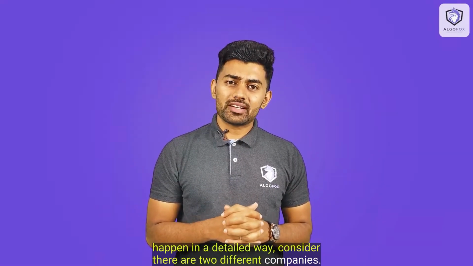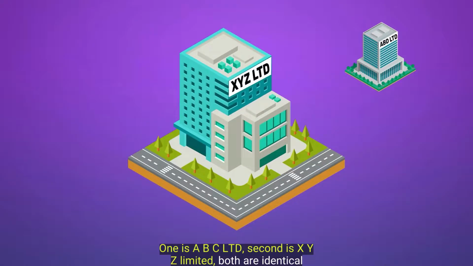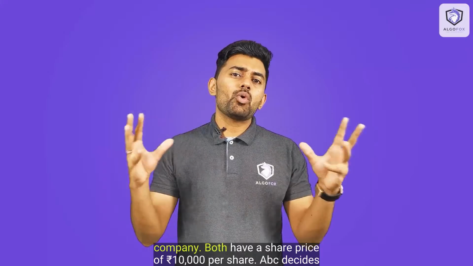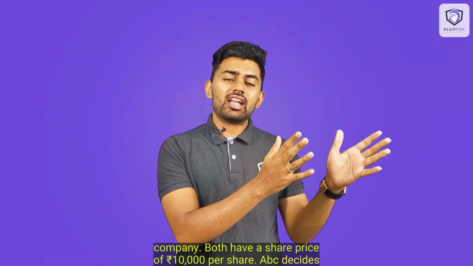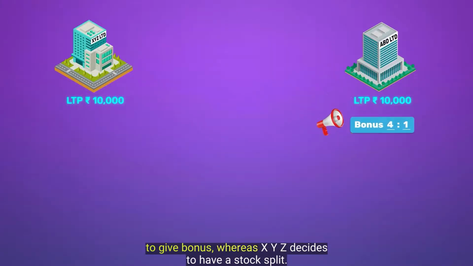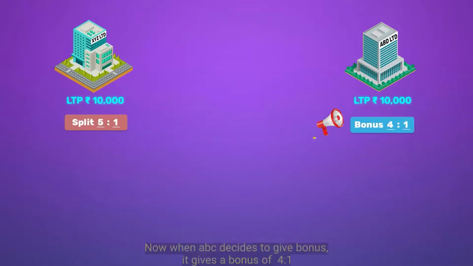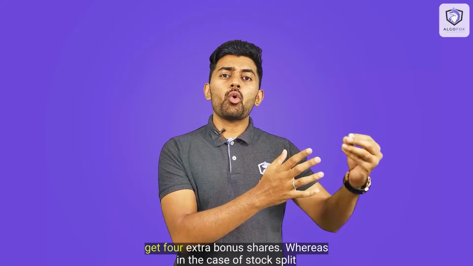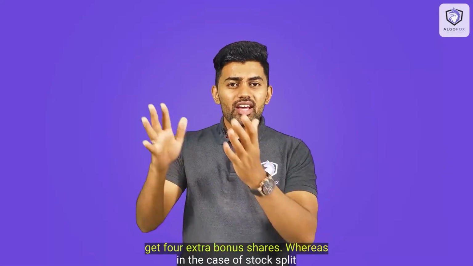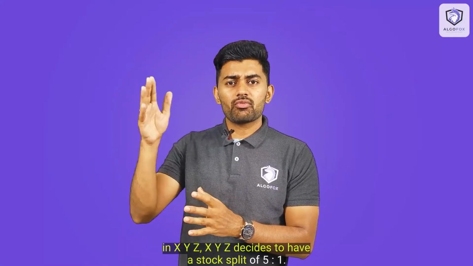Consider there are two different companies. One is ABC Limited, the second is XYZ Limited. Both are identical companies, both have a share price of 10,000 rupees per share. ABC decides to give a bonus, whereas XYZ decides to have a stock split. When ABC decides to give a bonus, it gives a bonus of 4:1. That means for every one share held, shareholders will get 4 extra bonus shares. Whereas XYZ decides to have a stock split of 5:1.